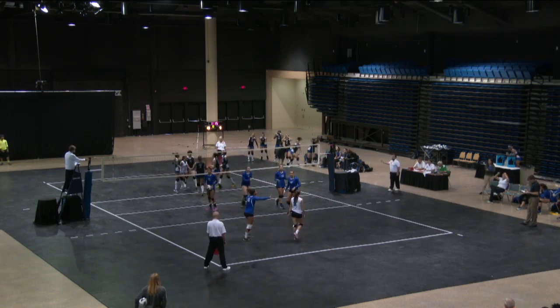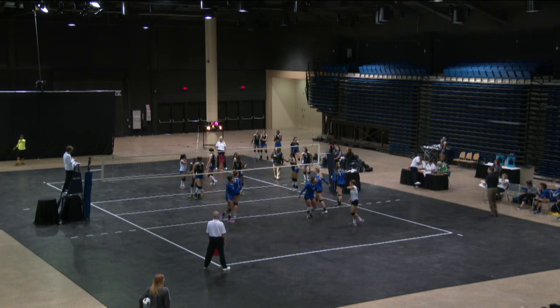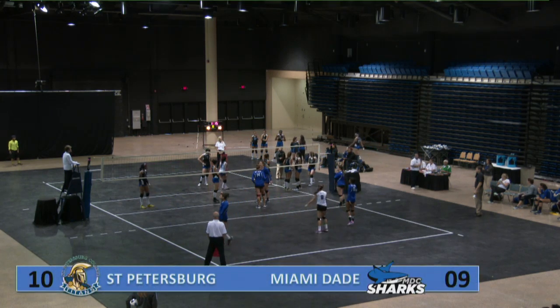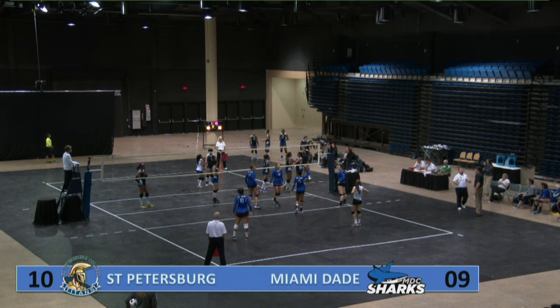And another bad serve by Sesha. She hasn't been great on serves. She's been a little inconsistent. She got 2 aces. She's also hit the net a couple times. 10-10 here in this third set.